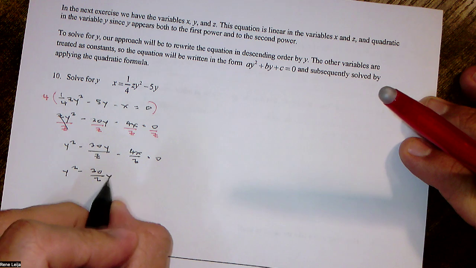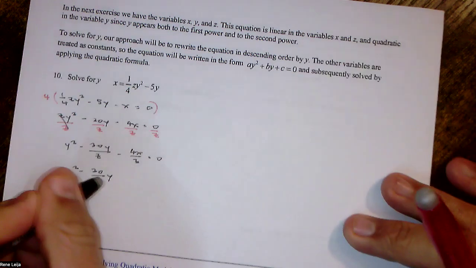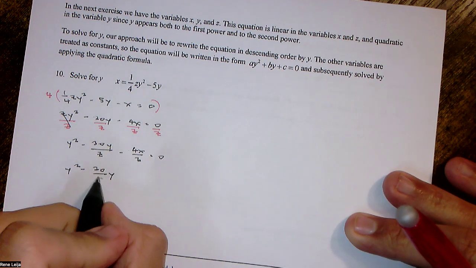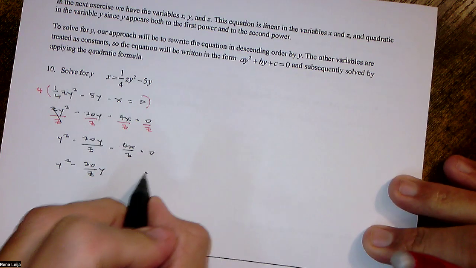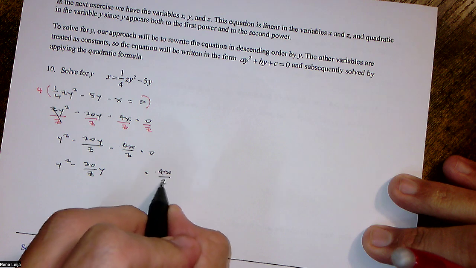And let me split this apart. I'm going to rewrite it this way as 20 over z times y, because that's the coefficient of your y term. And then we're going to move the 4x over z to the other side.